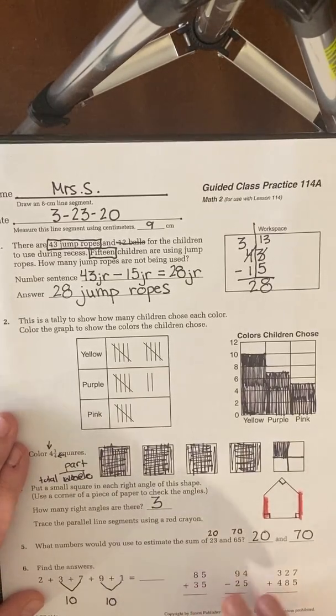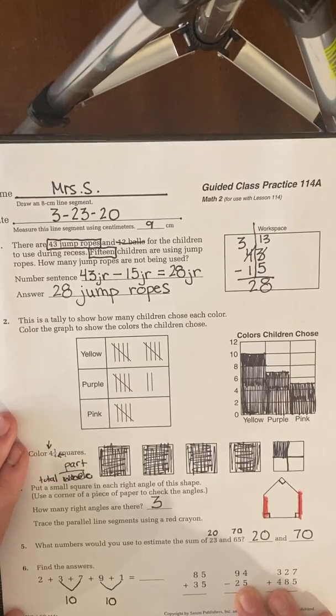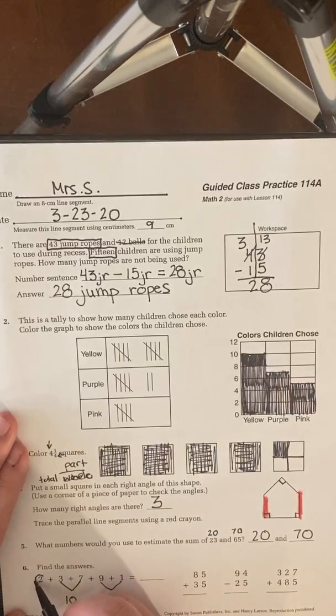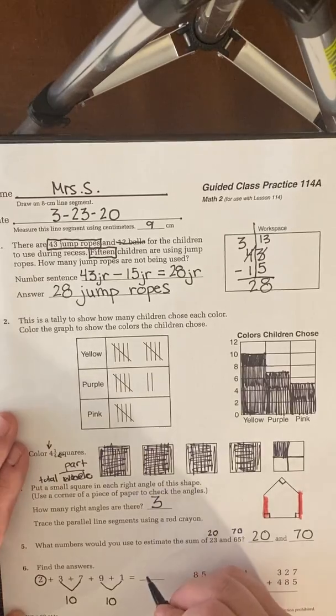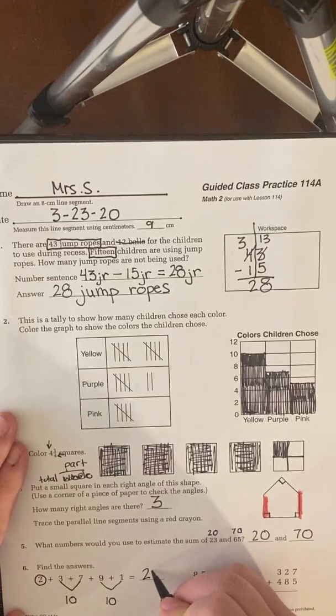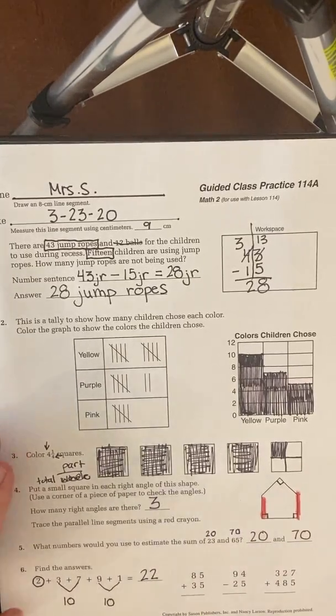All right, do I have any numbers left over? The 2. Circle the 2. So let's go ahead and add those up. 10, 20, 22. Good job, guys. All right, let's look at our next one.